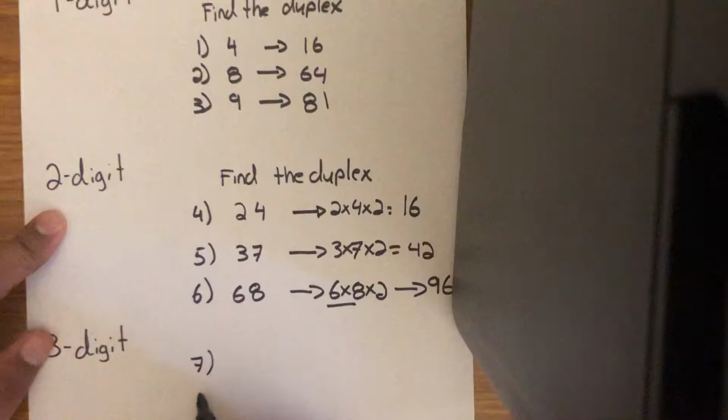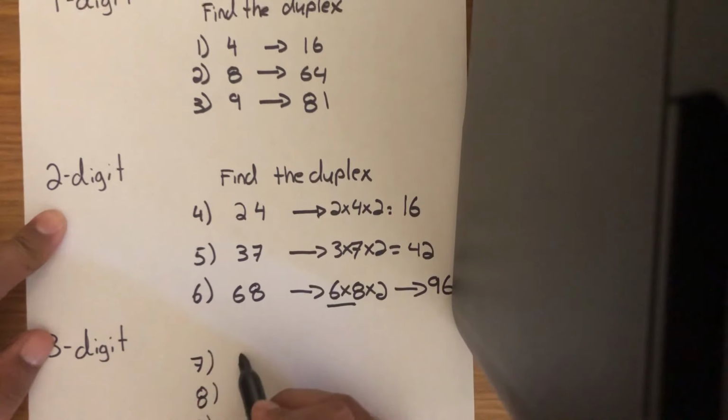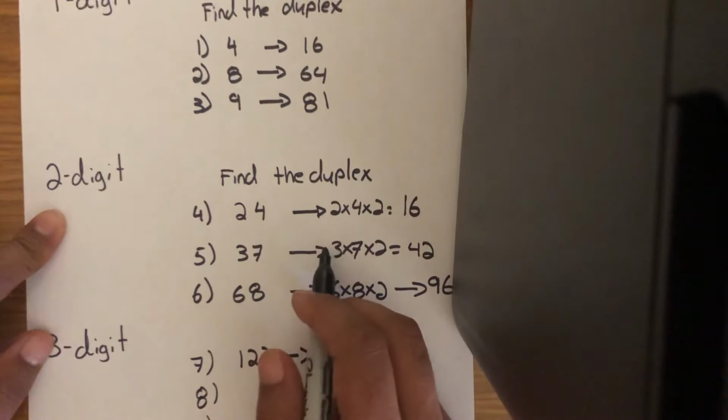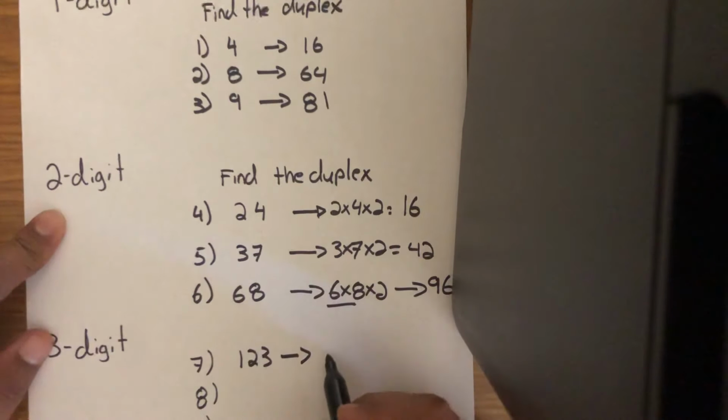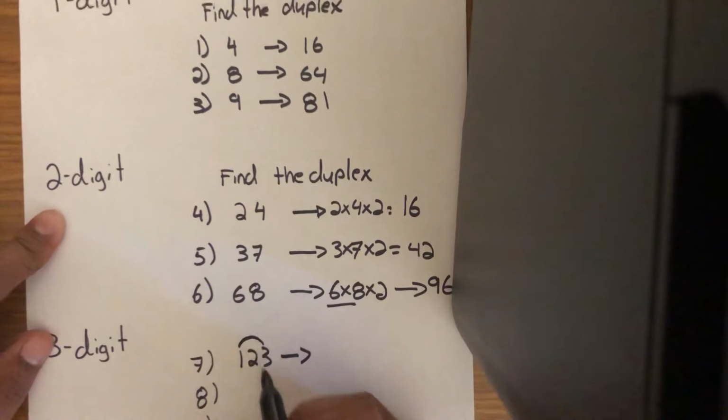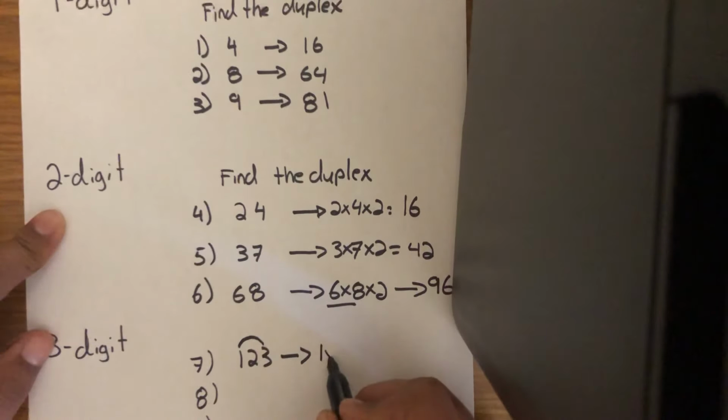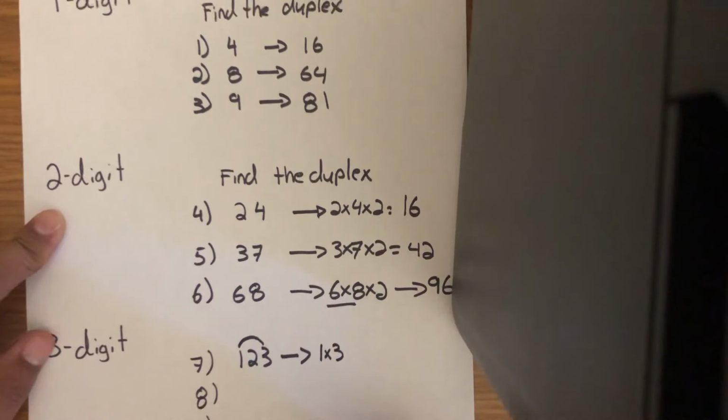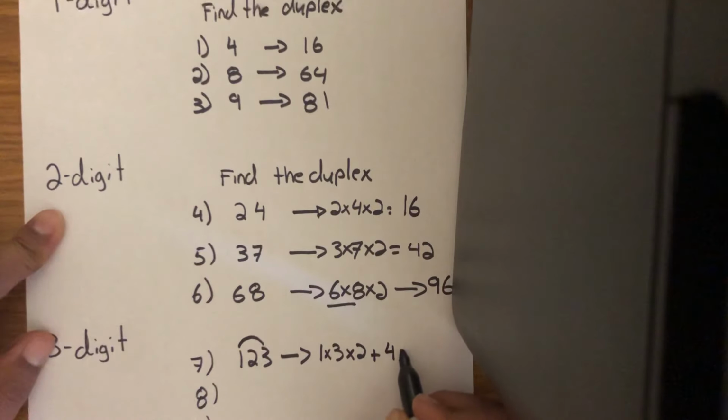So say I have 1, 2, 3. Start off with that example. So I just want the duplex. So it's kind of like the duplex of a 2-digit number, but there's an added step. So you're going to take the product of the end two numbers, 1 times 3. You're going to double it. And to that quantity, you're going to add the square of the middle number. So that's 4, right? 2 times 2 is 4. So we put it all together. We get 3 times 2 is 6. 6 plus 4 is 10.